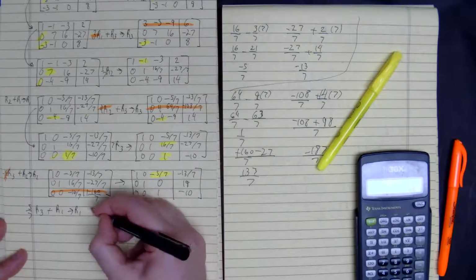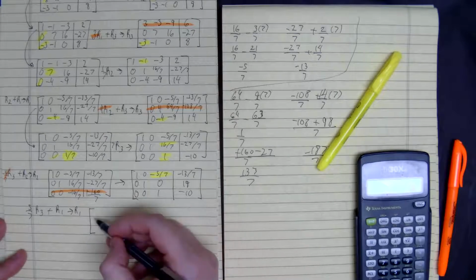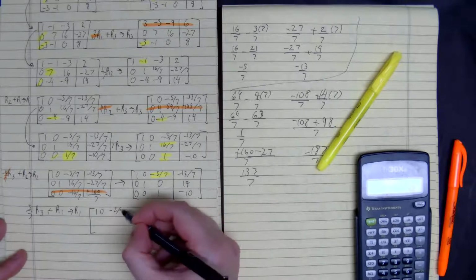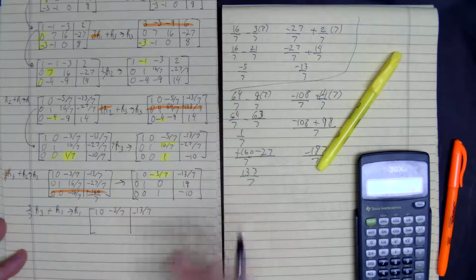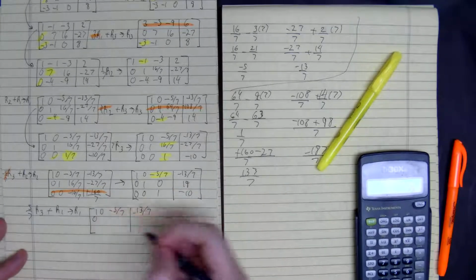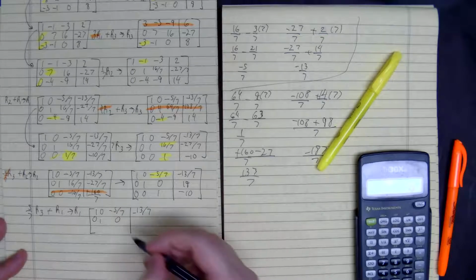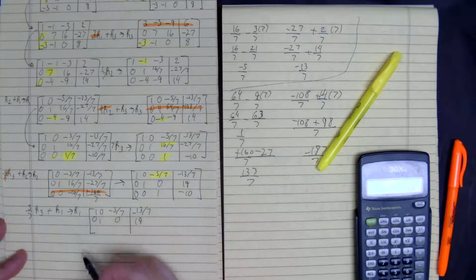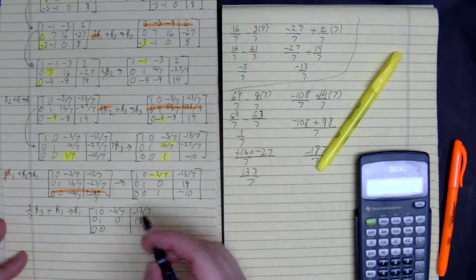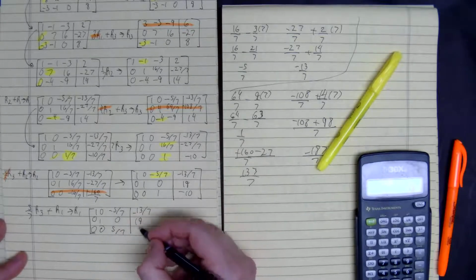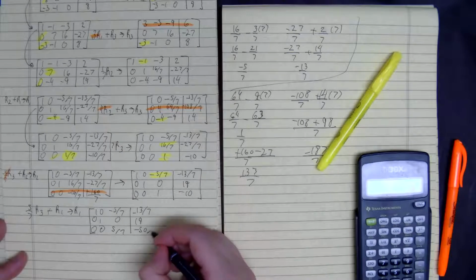Good, let's do this. Everything stays the same: 1, 0, negative 5 sevenths, negative 13 sevenths, 0, 1, 0, 19, and then we multiply everything by 5 sevenths: 0, 0, 5 sevenths, negative 50 sevenths.